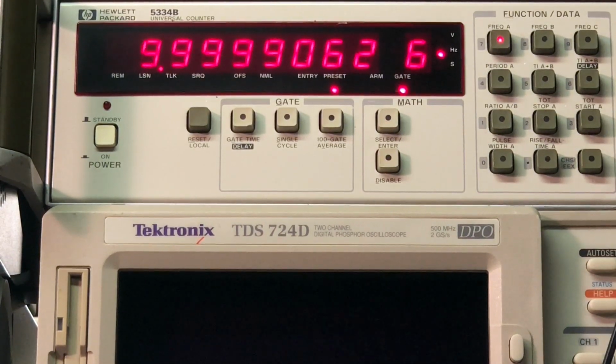I'm going to step it up a number of settings here. 2206 now. It's 2230. 2256. Getting closer.